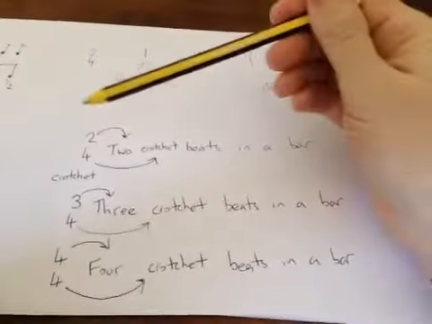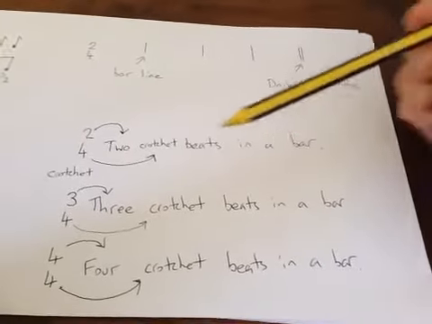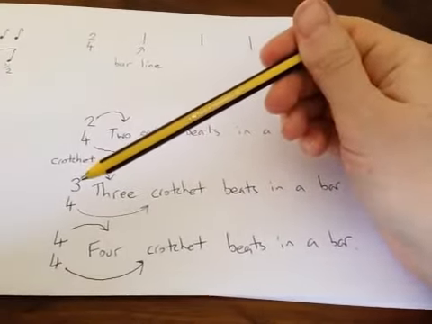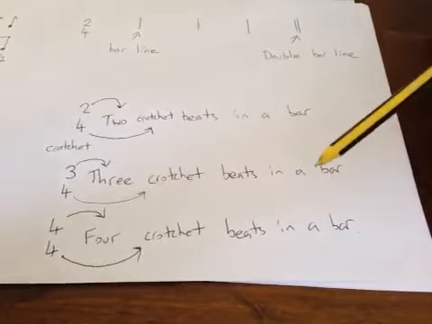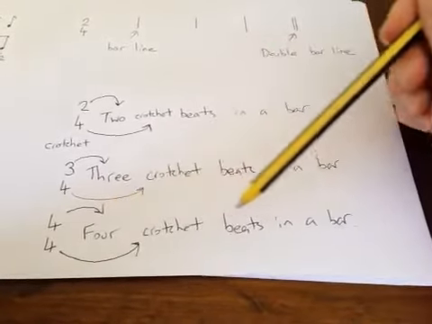So if your music teacher asks you, what is the full meaning of 2/4? You can just say, it means 2 crotchet beats in a bar. The full meaning of 3/4 is 3 crotchet beats in a bar. And the full meaning of 4/4 is 4 crotchet beats in a bar.